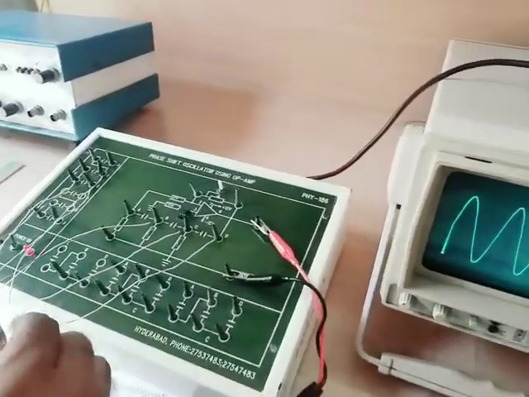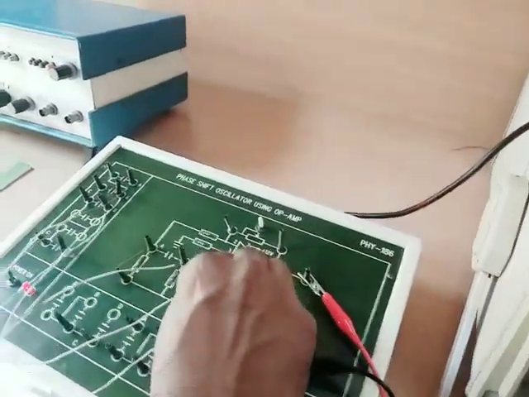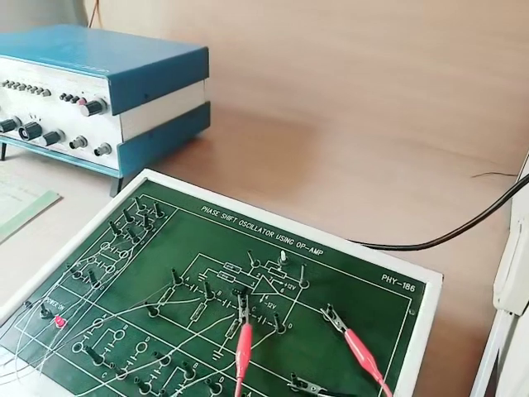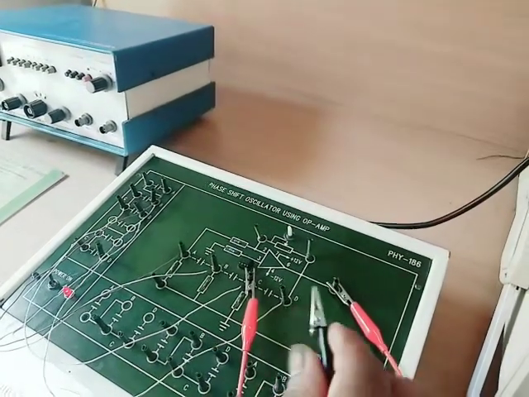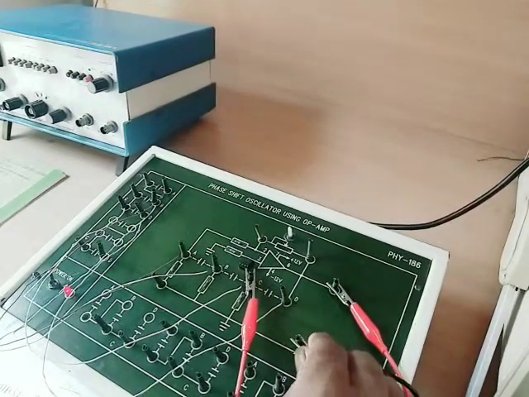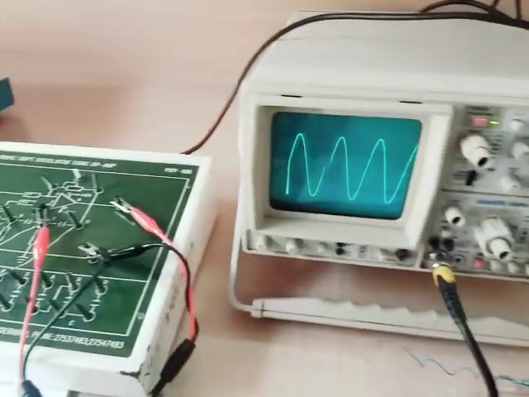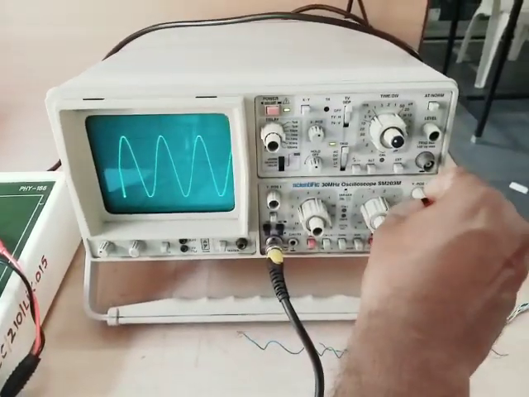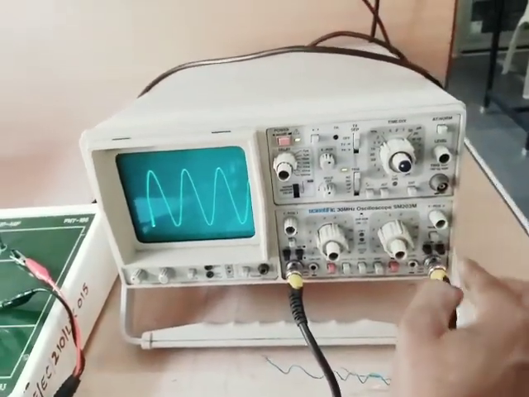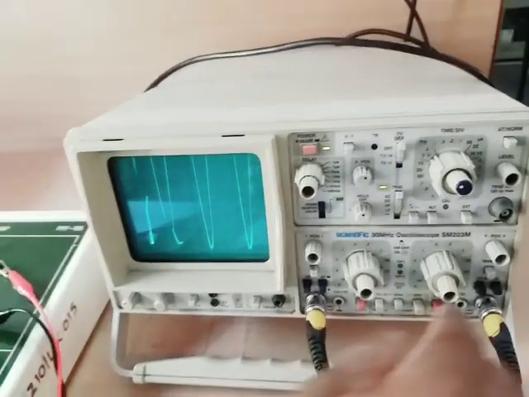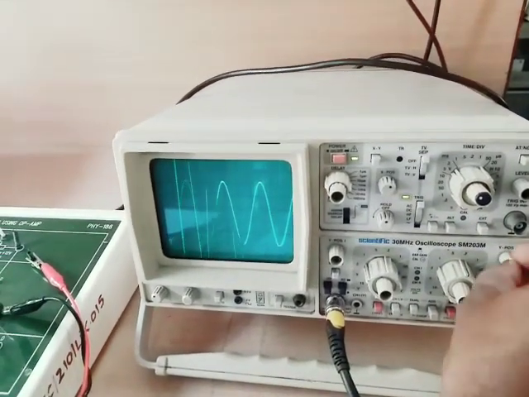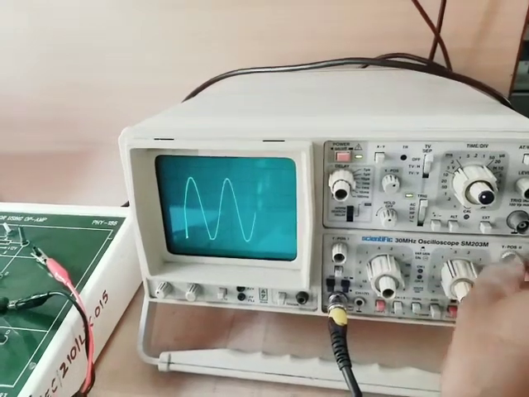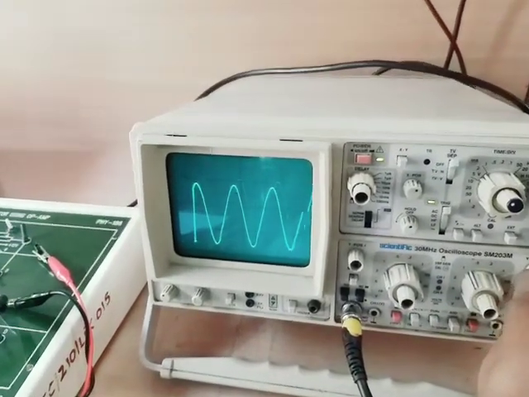This is section 1. Here ground is here. Two channels are used here. These are the two waveforms.